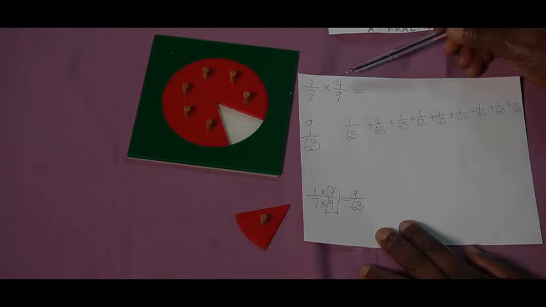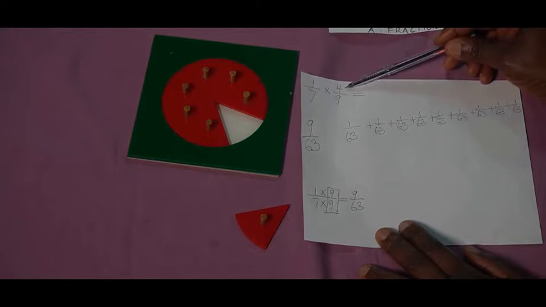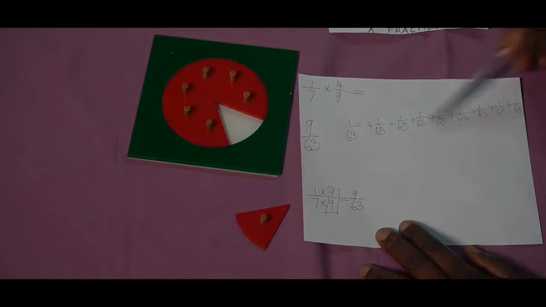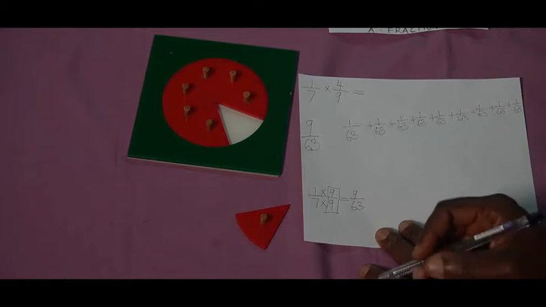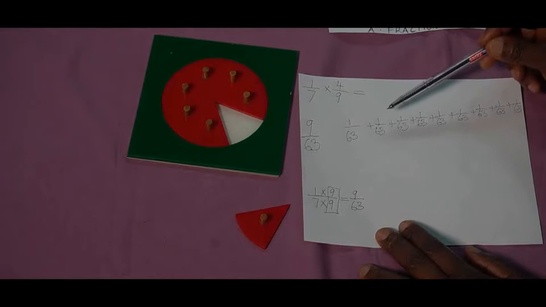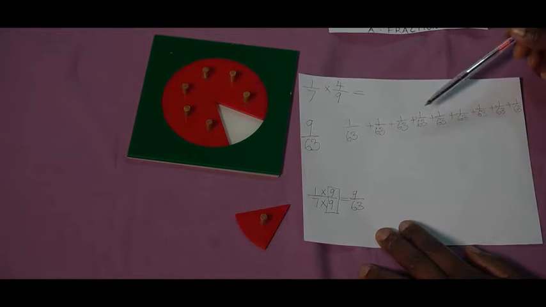So now I have to take 4 groups out of this 9 sixty-thirds. So 1, 2, 3, 4.